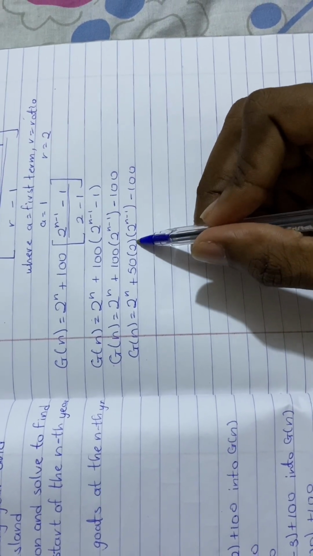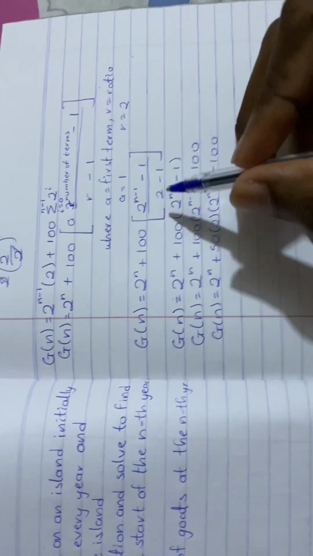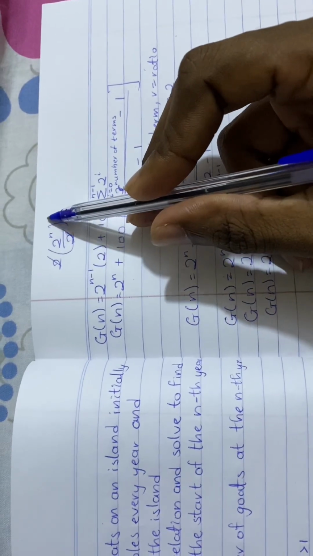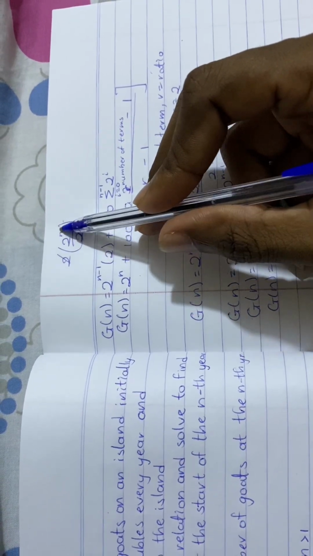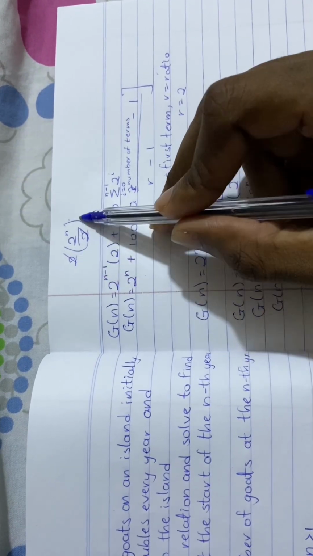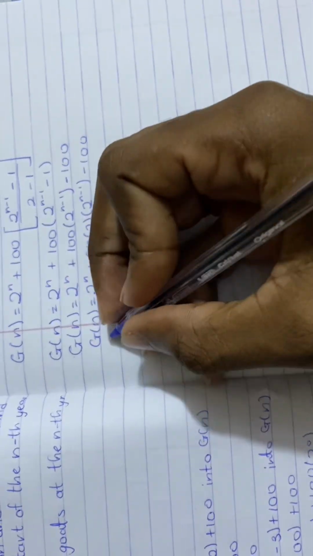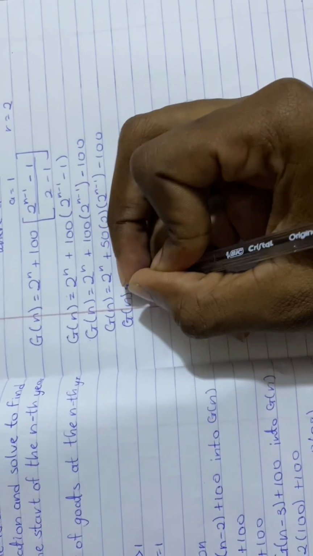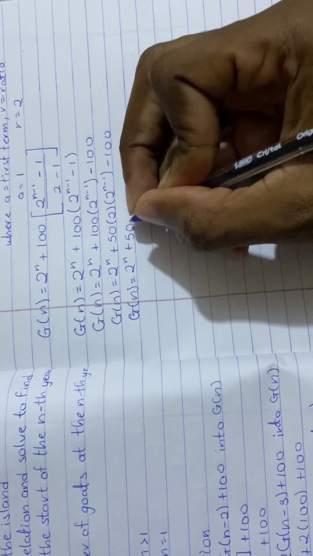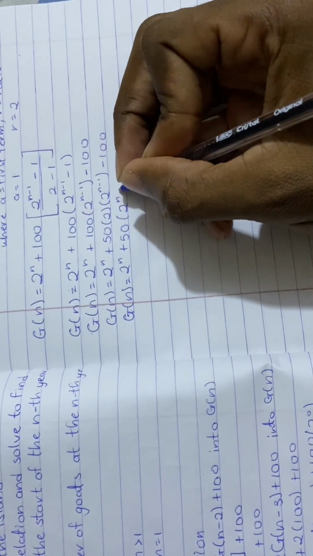It's just to get the 2 exponents n, because as I did at the top here, 2 multiplying 2 exponents n minus 1, where 2 exponents n minus 1 is the same as 2 exponents n all over 2, and multiplying it by 2, we cancel out to get our 2 exponents n. So let's do that. G of n is equal to 2 to the power of n plus 50 times 2 to the power of n.